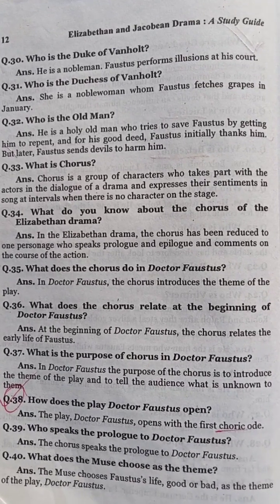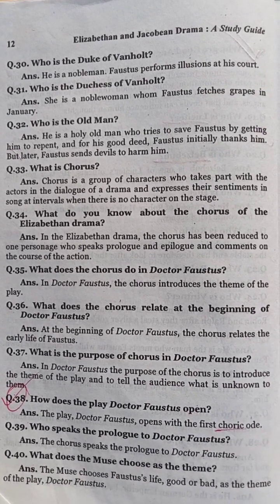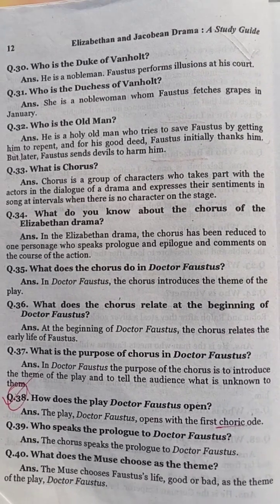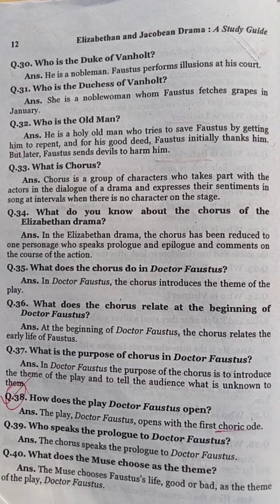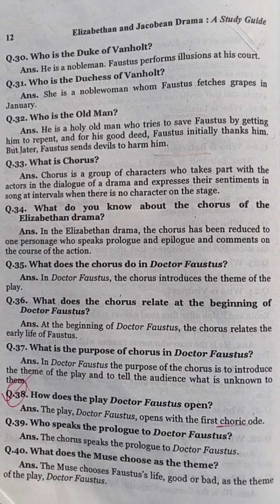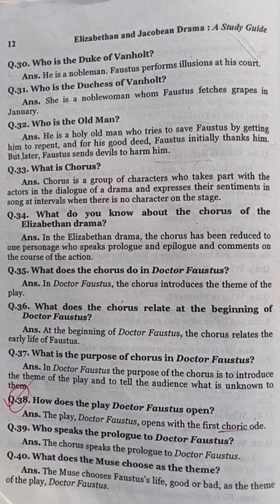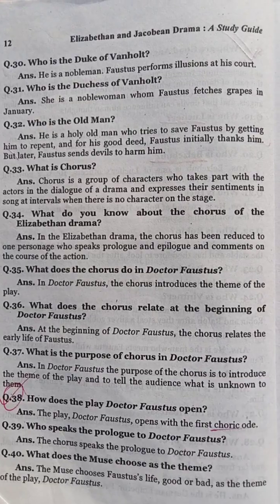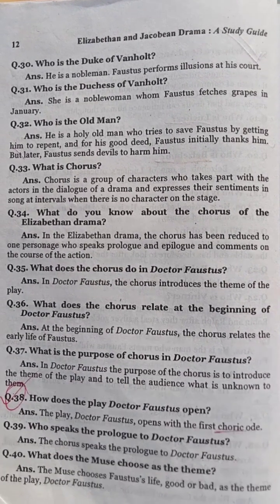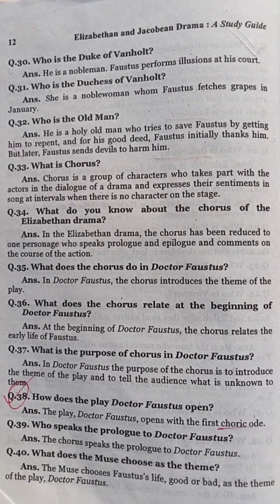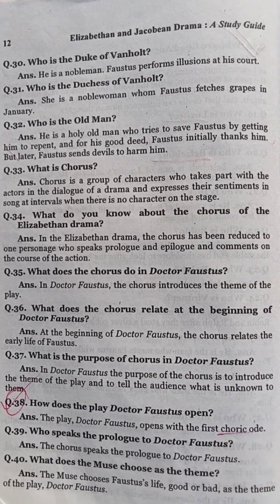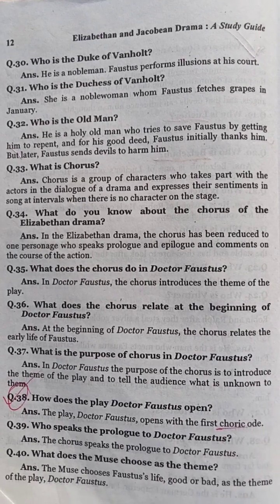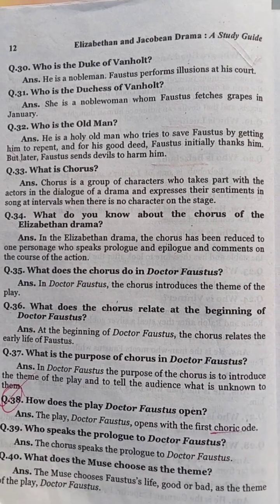35. What does the chorus do in Dr. Faustus? In Dr. Faustus, the chorus introduces the theme of the play. 36. What does the chorus relate at the beginning of Dr. Faustus? At the beginning of Dr. Faustus, the chorus relates the early life of Faustus. 37. What is the purpose of the chorus in Dr. Faustus? In Dr. Faustus, the purpose of the chorus is to introduce the theme of the play and to tell the audience what is unknown to them.